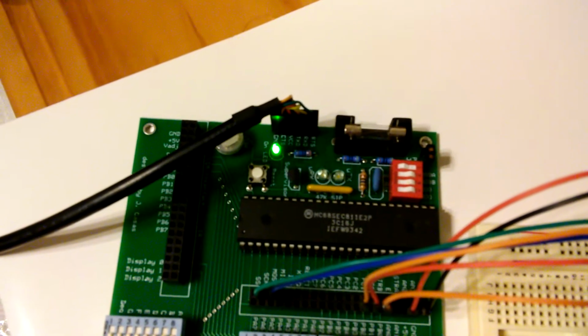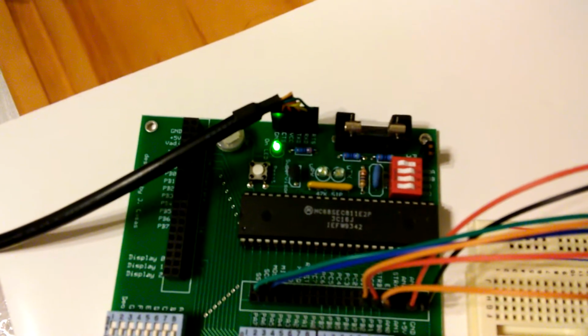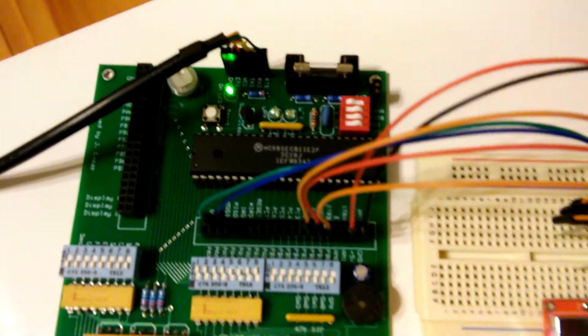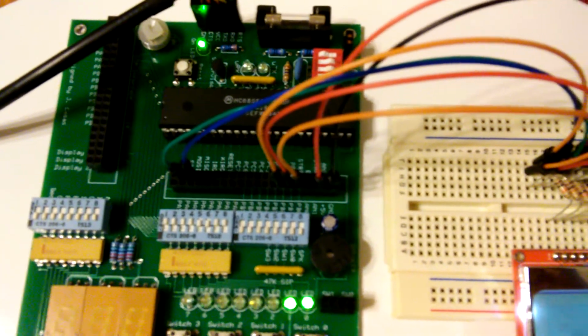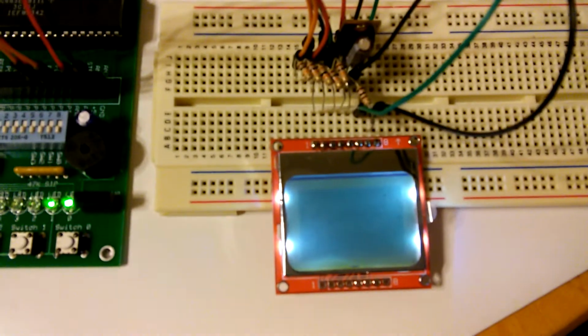So through the SCI port and the PC, data is received and then sent out the SPI port to the LCD module. Looking at the PC side of things, I am using TeraTerm, and it's configured for 9600 baud, 8 bits, 1 stop bit, and 1 start bit.